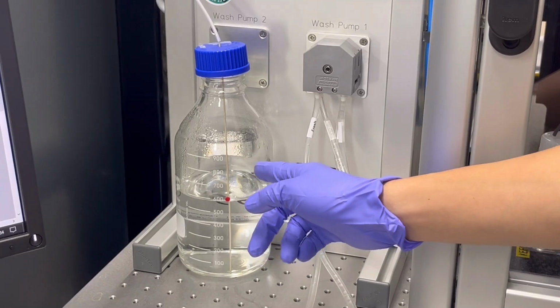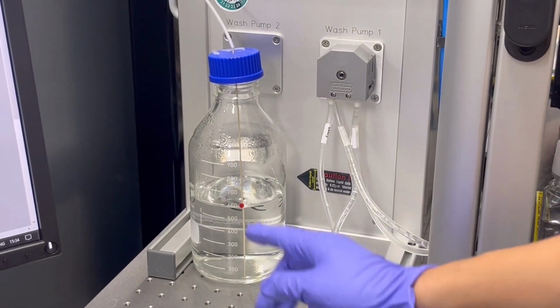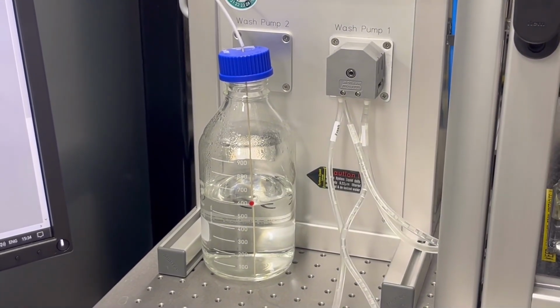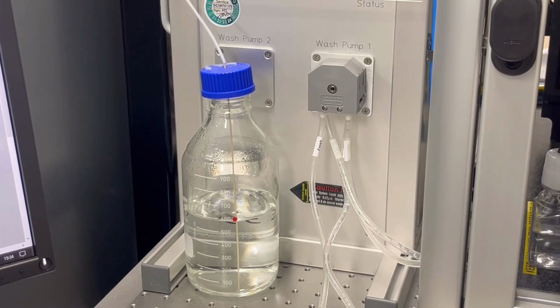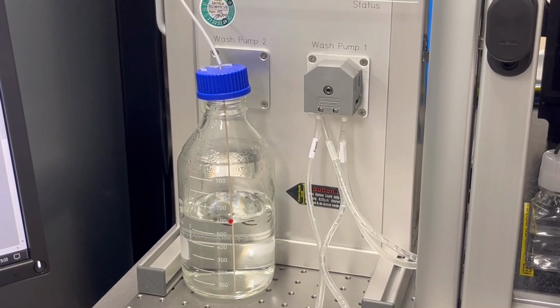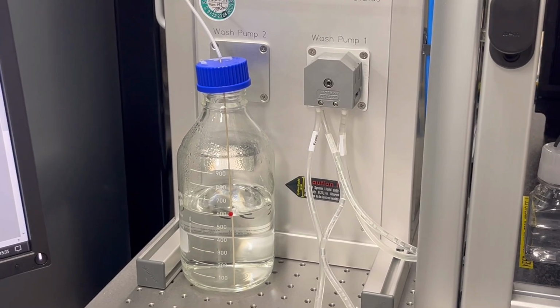This one is the liquid system. It means the liquid used for the system, and we call it the liquid system. You know this one?